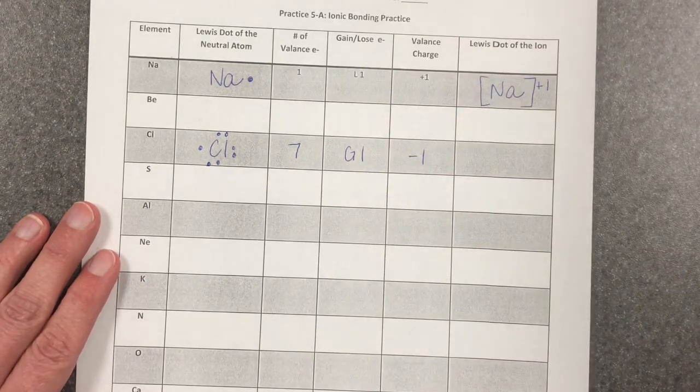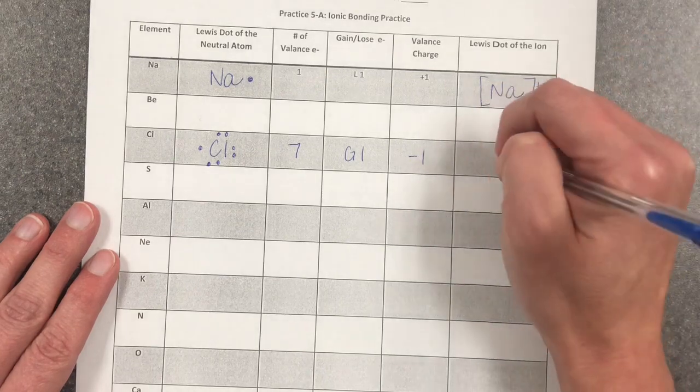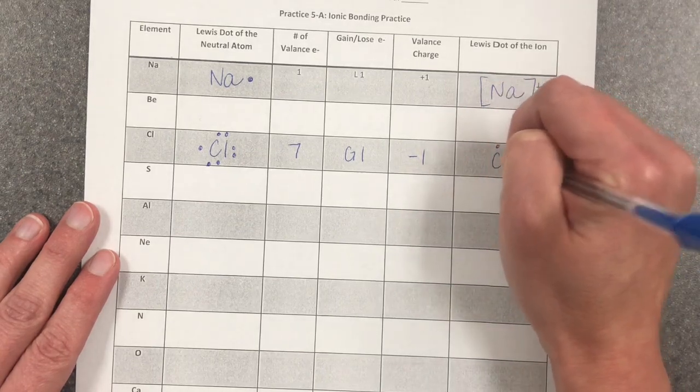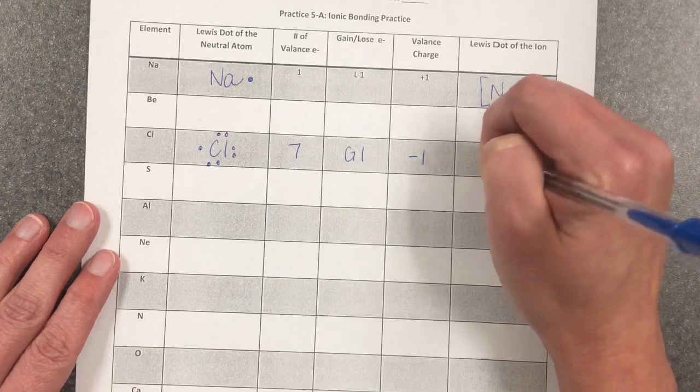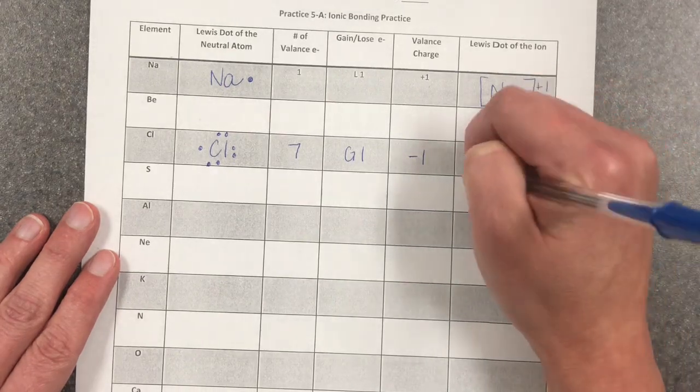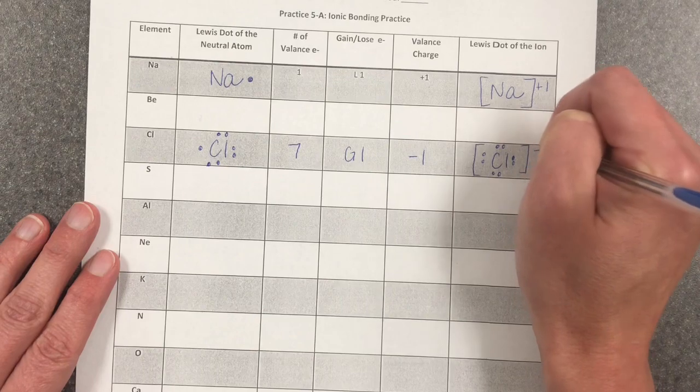And to draw the Lewis dot structure of the ion, I would put the symbol, I would put the original valence electrons, I would add the 1 to make a full valence shell, put brackets around it, and put that charge on the outside.